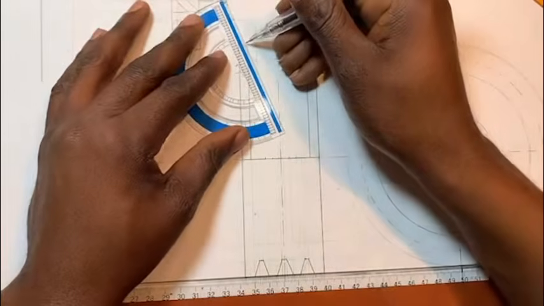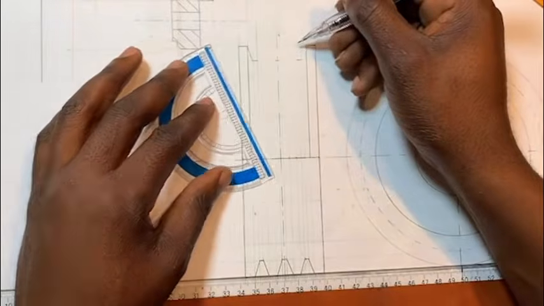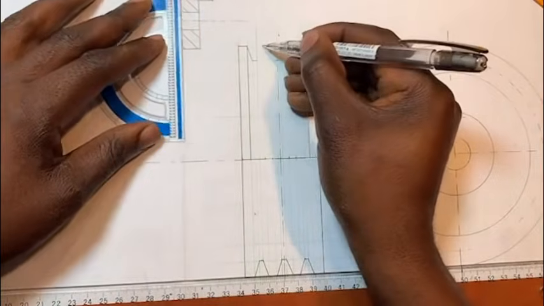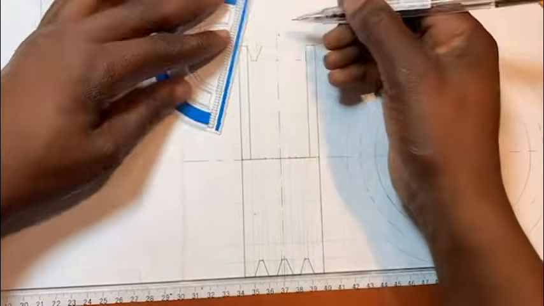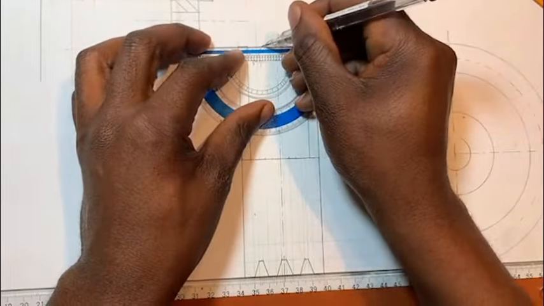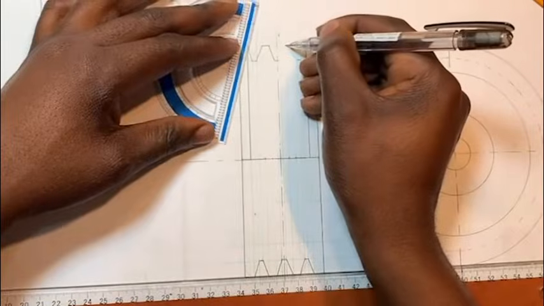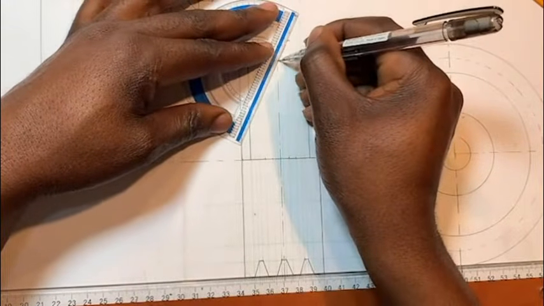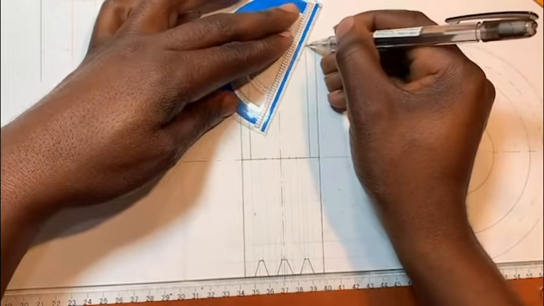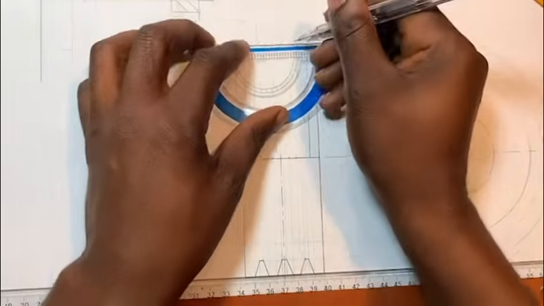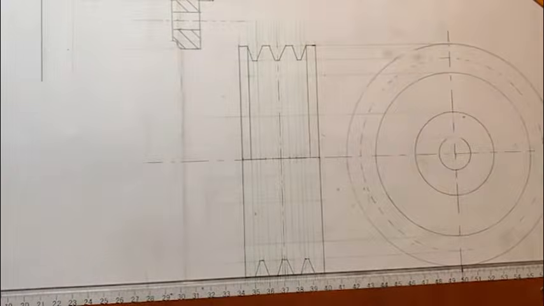I want so that you can have this groove like this, and from here till here, groove like this. There you go. That's where the belt will be running. Understand, you have to force it like this.